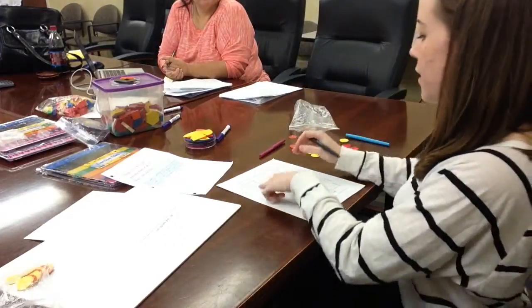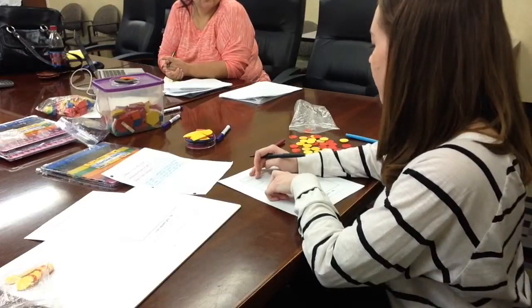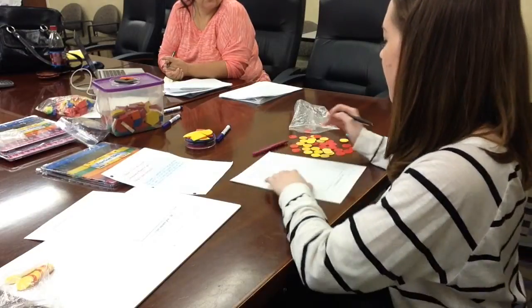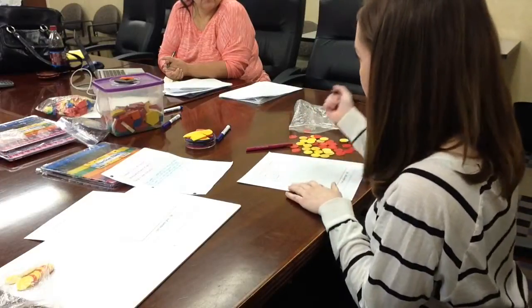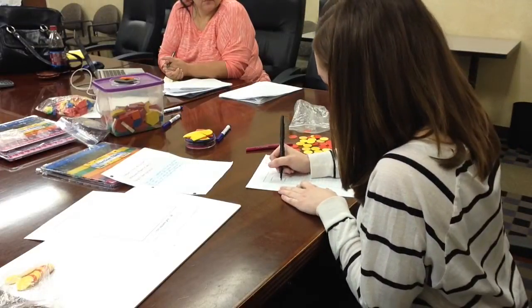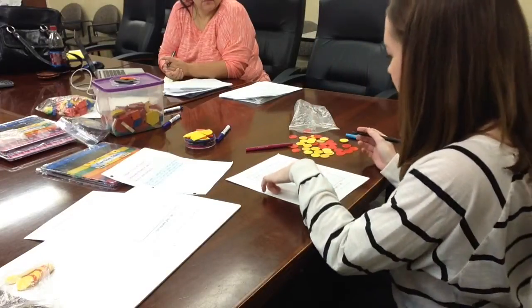All right, and so here is my one whole. This is like one whole candy bar. And so the first candy bar that Kate had, she had it split up into 3 equal-sized parts. So I'm going to split this into 3 equal-sized parts. All right, so this is 3 equal-sized parts.